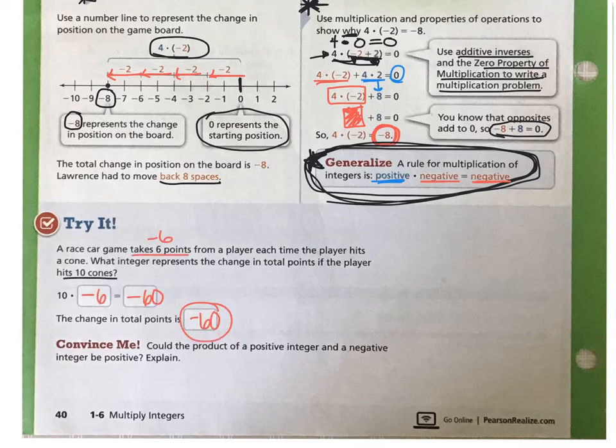Okay, go ahead and check your answer. Did you notice that taking away those 6 points is going to produce a -6 integer? So if we take away 6 points on 10 different cones, then that means we will have taken away 60 points altogether. So the change in total points is a -60.